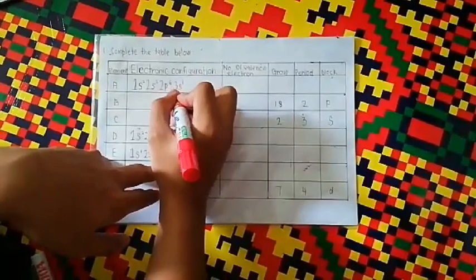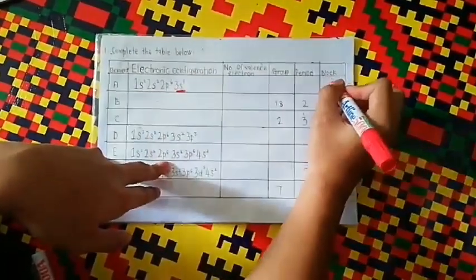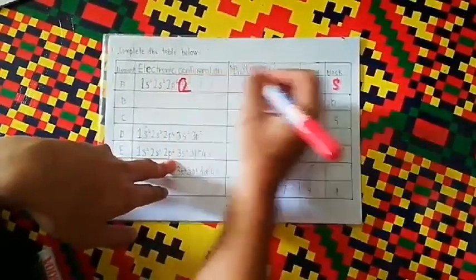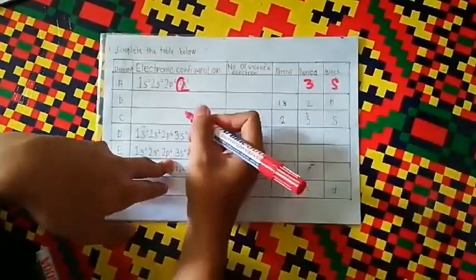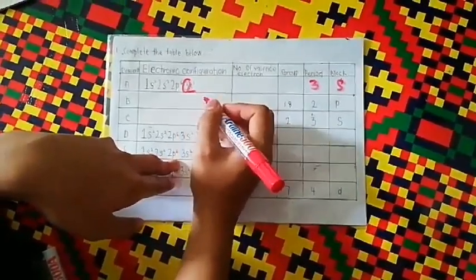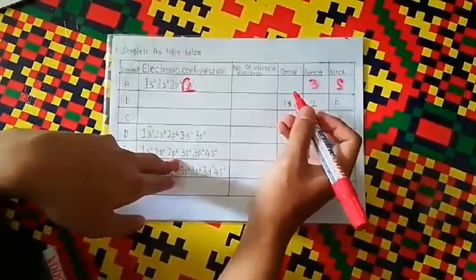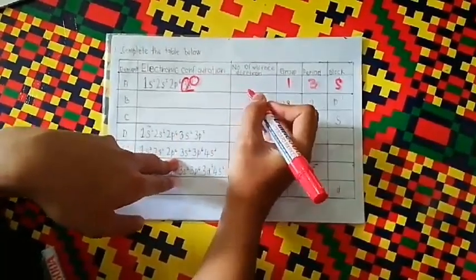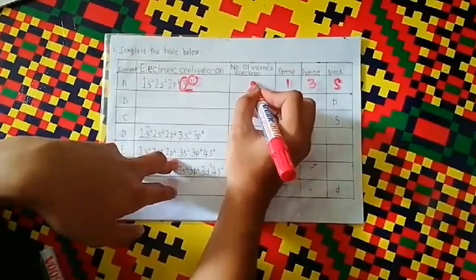The block is S block, so we write S, and the period is period 3 because we choose the larger value of N in the electronic configuration, and the group is group 1, and the number of valence electron is also 1.